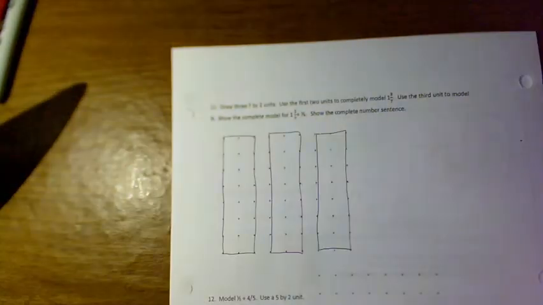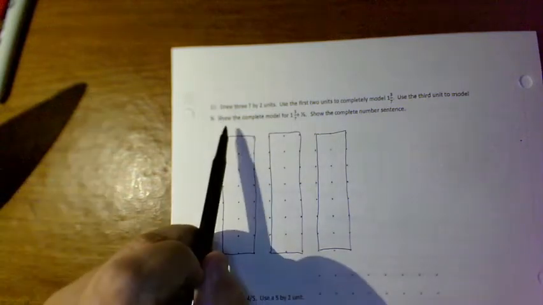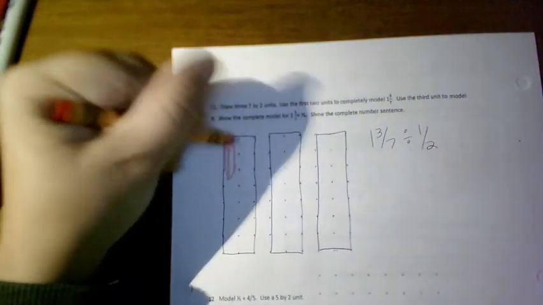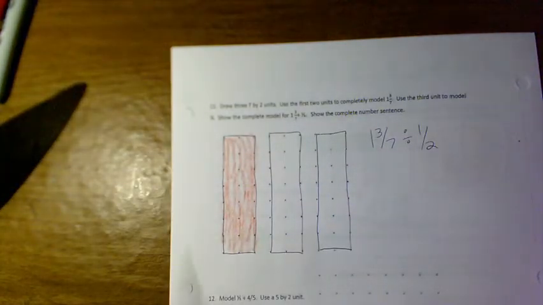All right, use the first 2 units to completely model 1 3/7. Okay, and then use the third one to model what 1/2 looks like. Show the complete model for 1 3/7 divided by 1/2. Okay, so we are doing 1 3/7 divided by 1/2. So first of all, model what we have. We have 1 full rectangle plus 3/7 of another. So 1, 2, 3, 4, 5, 6, 7. So 3/7. Okay, so that is what we have.